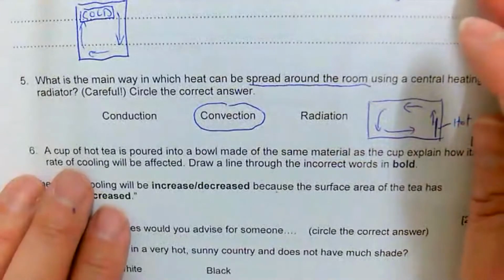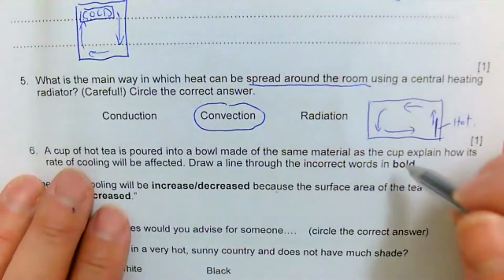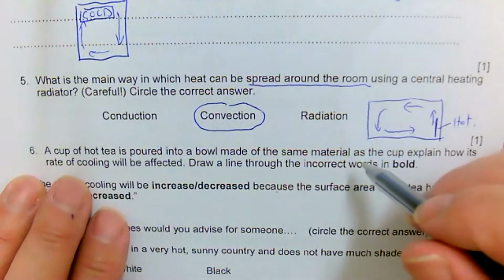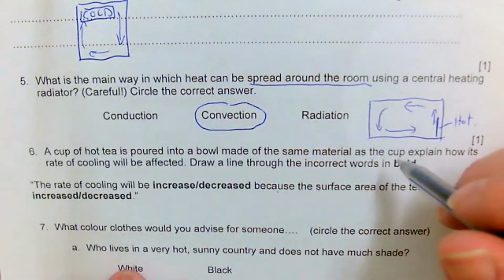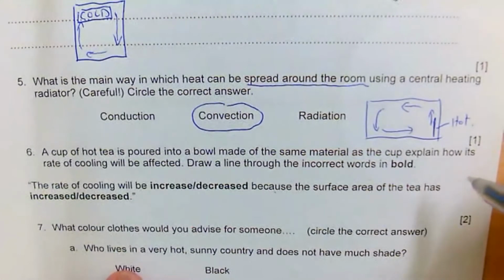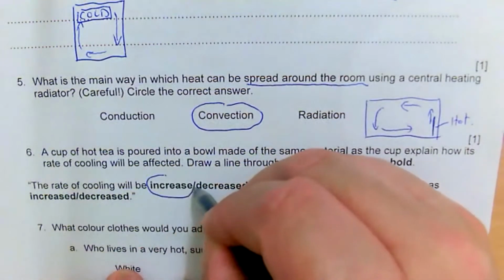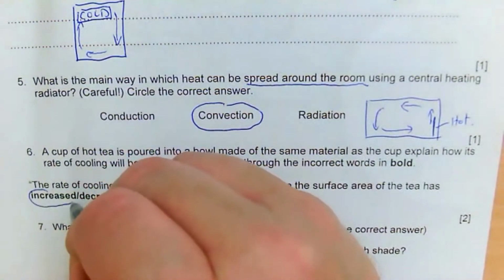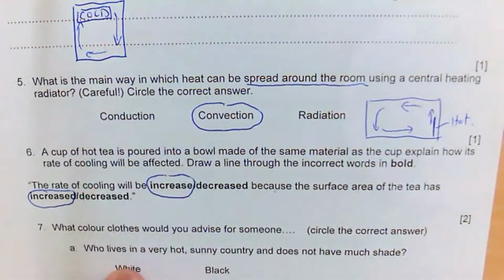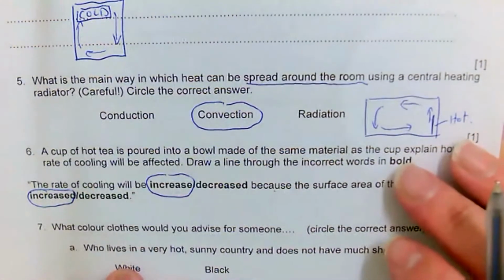So a hot cup of tea is poured into a bowl made from the same material as the cup. Explain how the rate of cooling is affected. Well, if it's poured into a bowl, then the surface area is going to increase. If you have an increased surface area, you'll lose more heat energy more rapidly. So the rate of cooling will be increased because the surface area of the tea has increased. Okay. That's the idea. It's very simple.